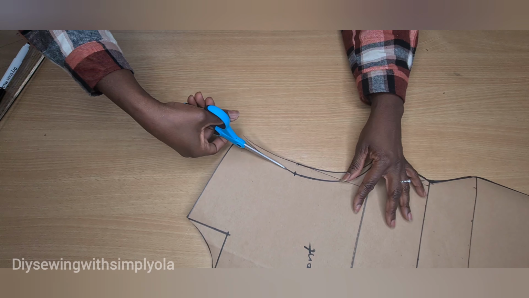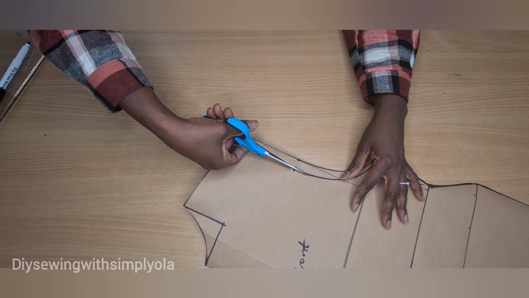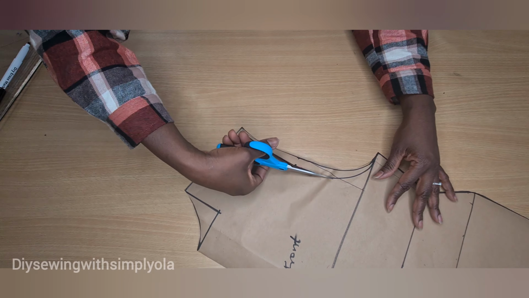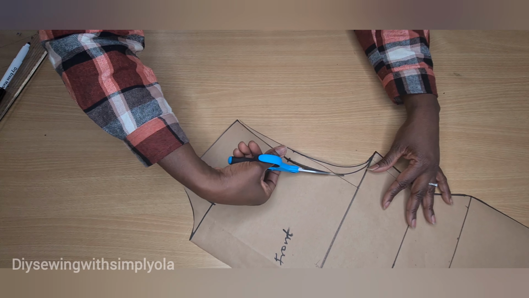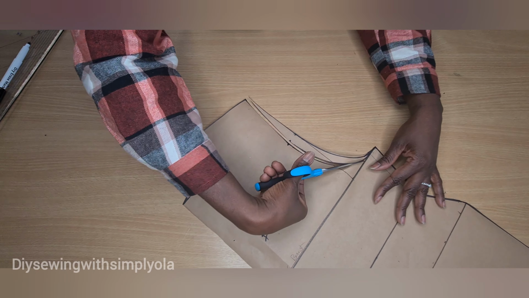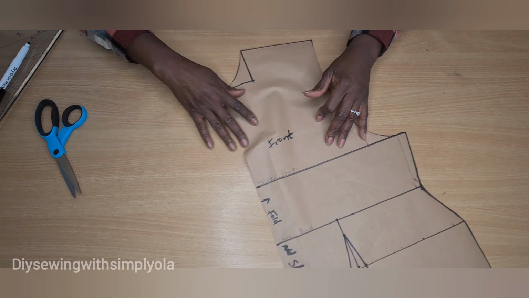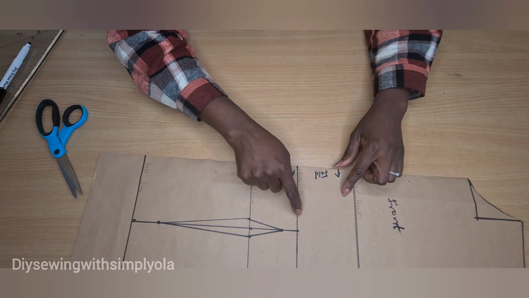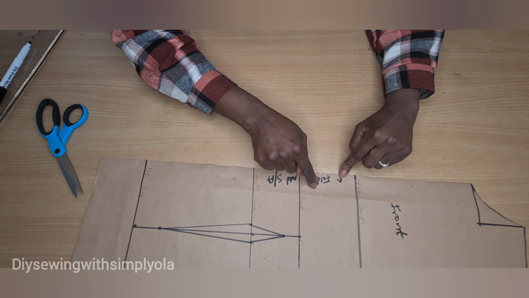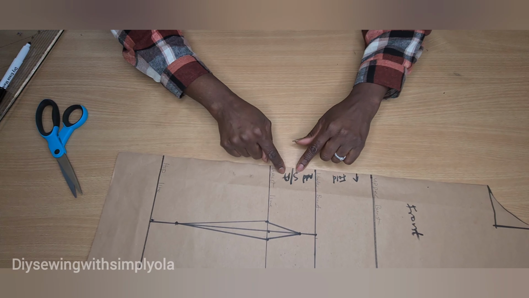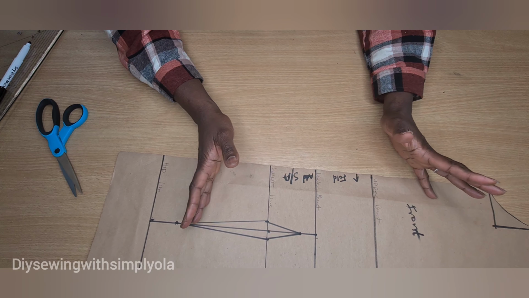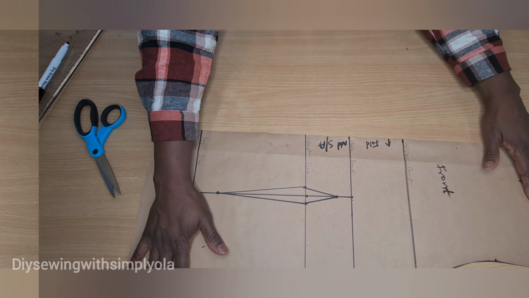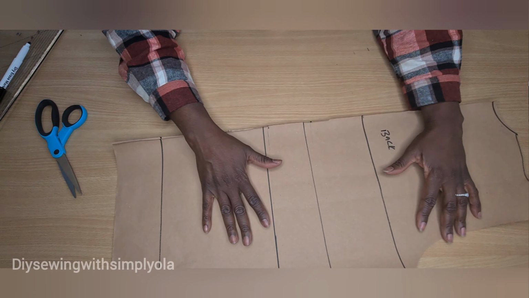So there, I was just cutting the front armhole. It's always deeper than the back. We need more allowance at the back. That is why we have to leave the back the way it was. So, and that is it. I just went ahead to add all my necessary information. Okay, if you need to remember anything, just write it on top of your pattern.